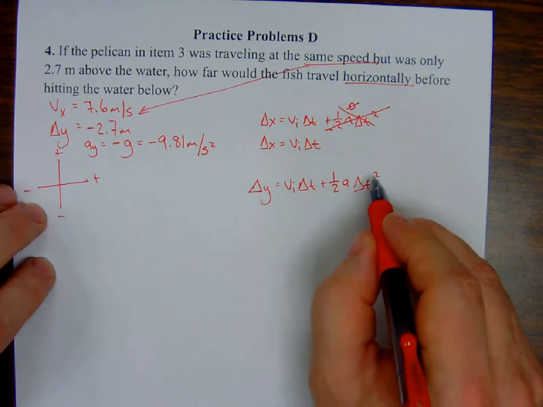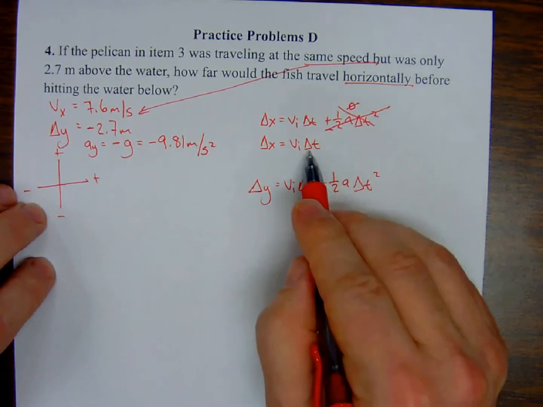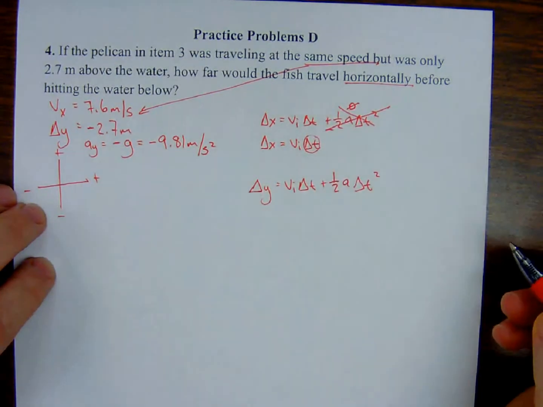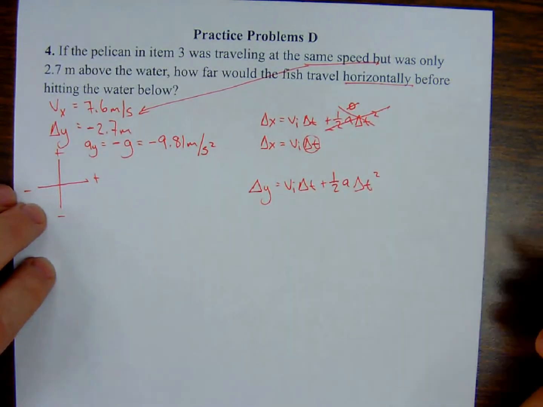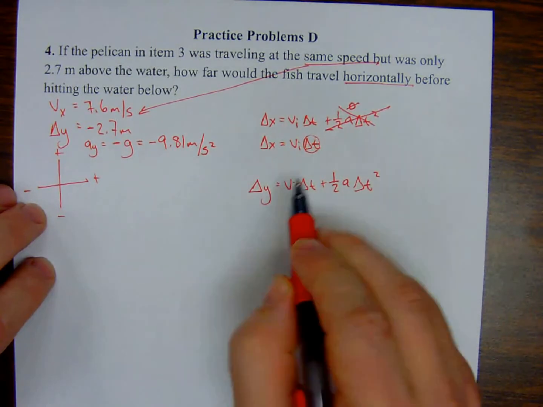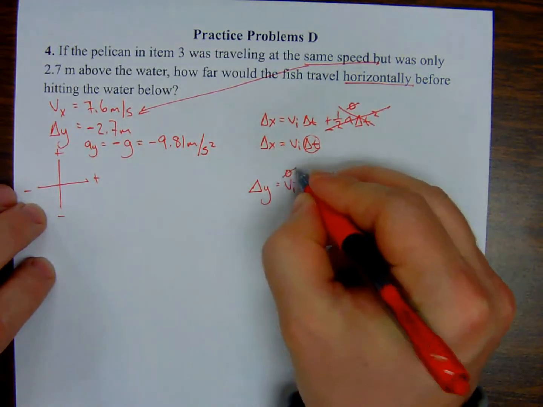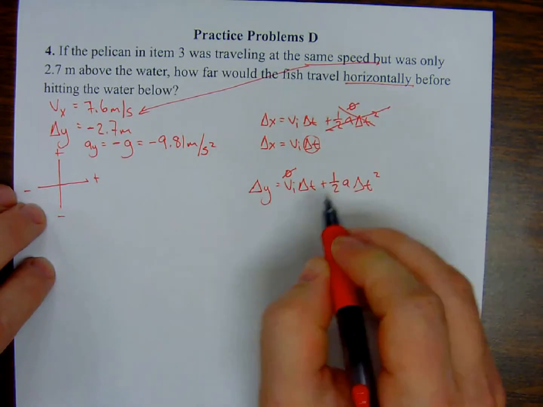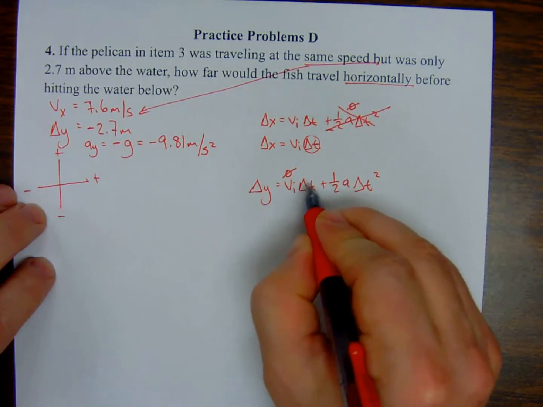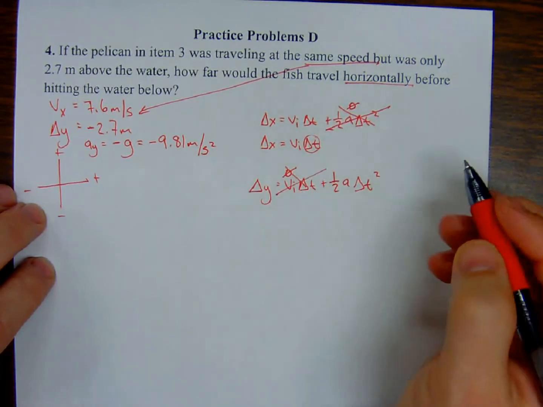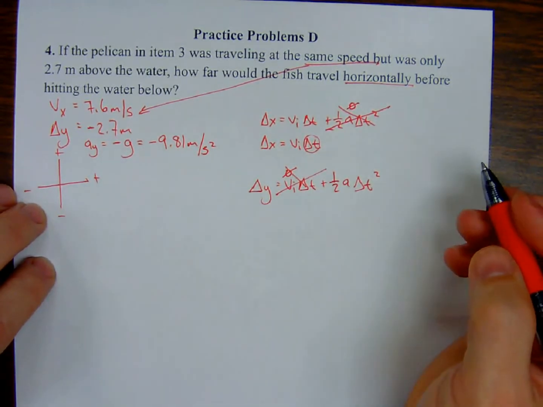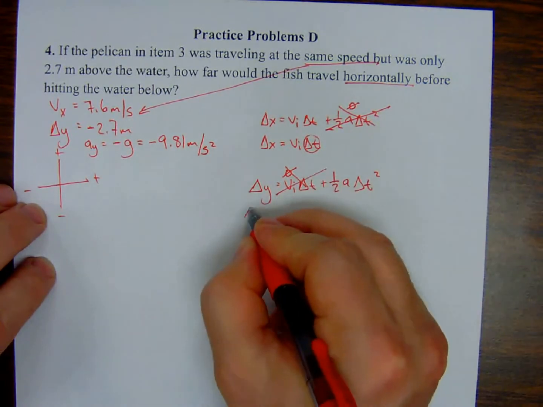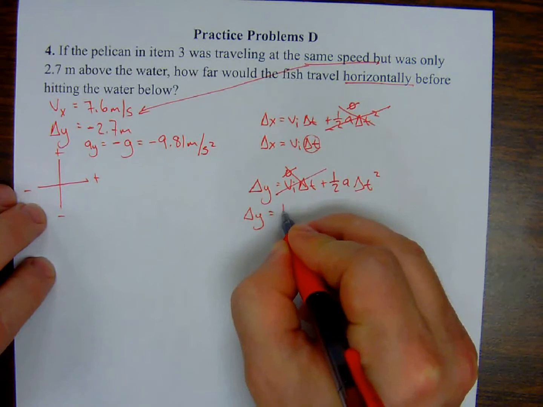But if I recognize that there's 0 initial velocity in the y direction, that means that the value of this velocity is 0. So it doesn't actually matter what this time interval is. It's being multiplied by 0, so it's going to go away. And I have a value that looks like this. But here's the thing. I want to solve for delta t. So that means I need to get delta t all by itself.